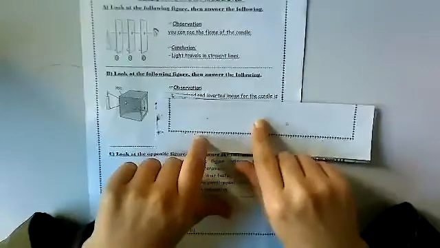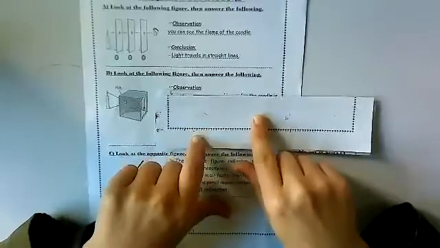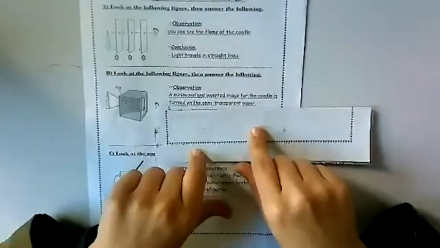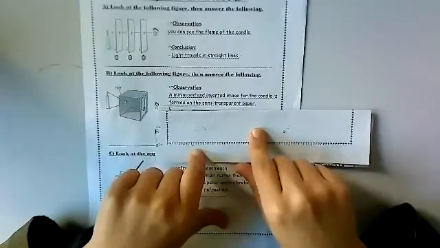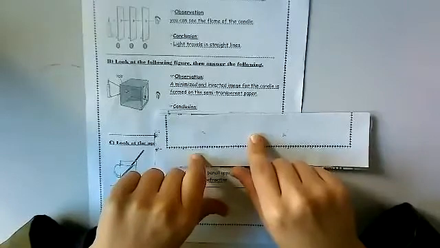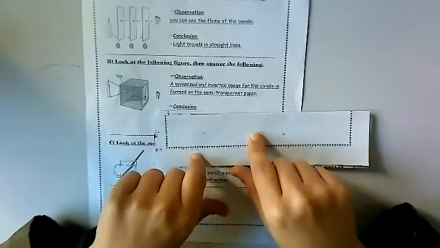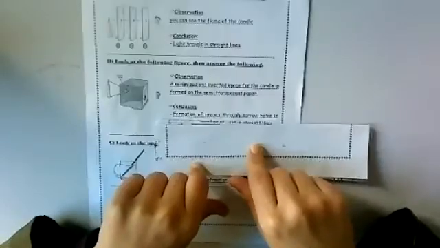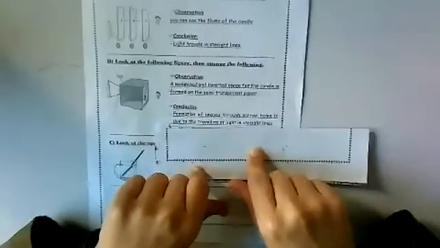Again, when I ask you to write the observation of this activity, you're going to write a minimized and inverted image for the candle is formed on the semi-transparent paper. What's your conclusion from this experiment? Yes, you're going to write formation of image through a narrow hole is due to traveling of light in a straight line.